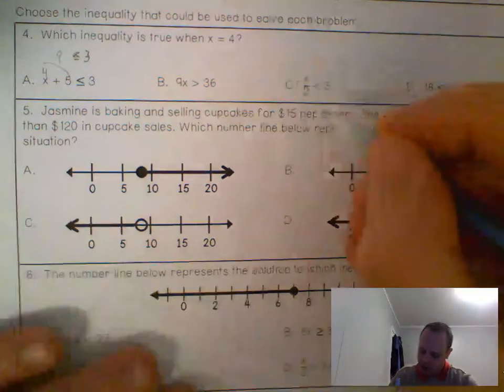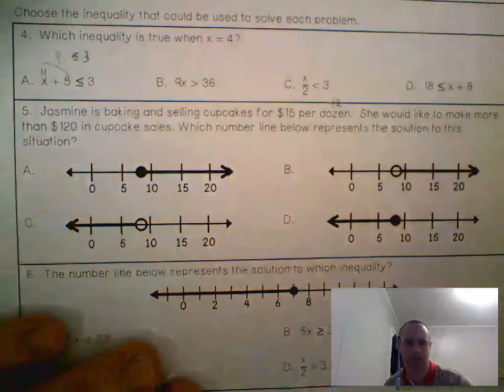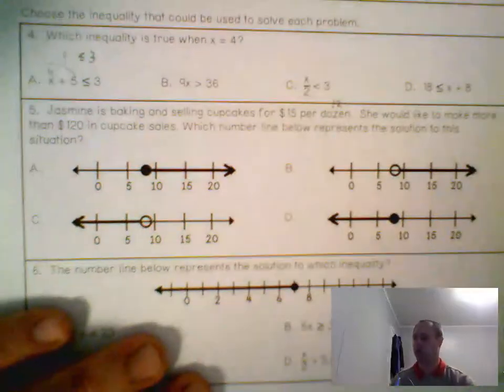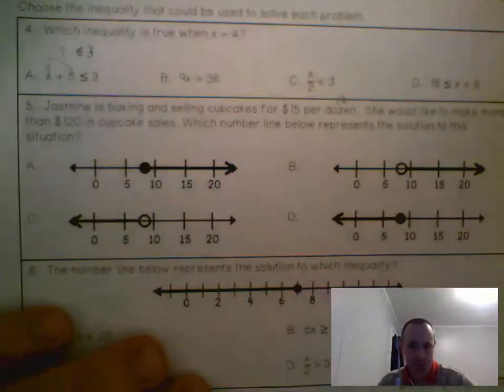Okay, well, how many is a dozen? A dozen is 12. A baker's dozen is 13. I guess the bakers throw an extra donut in there to be nice, or cupcake. But a dozen is 12.